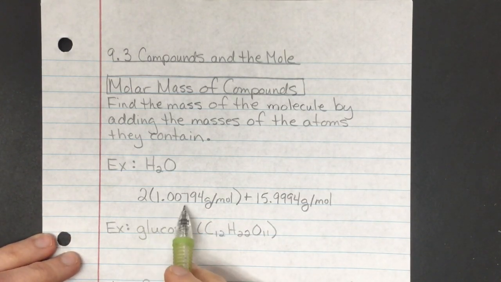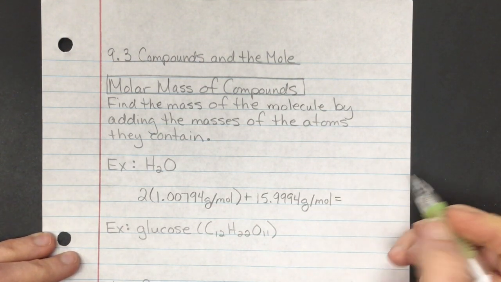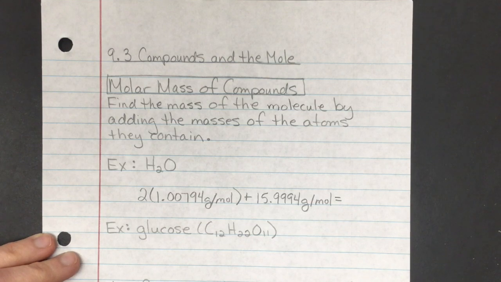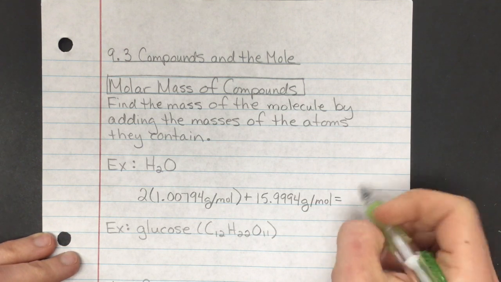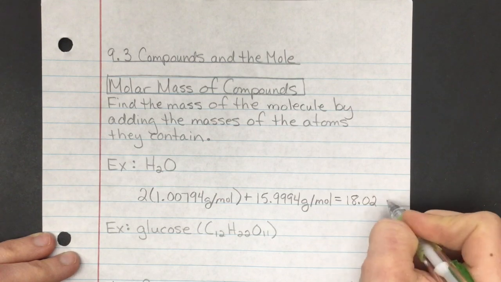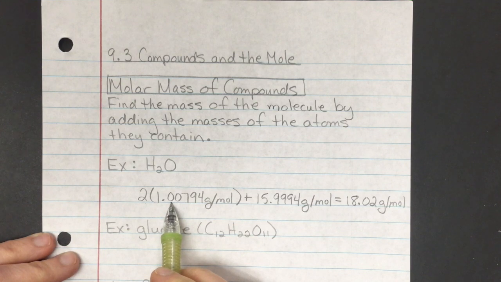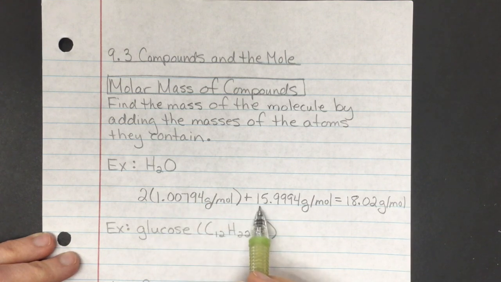And when I multiply this and add this together, I'm going to round here and not pay as close attention to my significant digits because these are really long numbers. So I'm going to go with 18.02 grams per mole. I multiplied 2 times 1.00794 and added that to 15.9994. So plug that into your calculator to make sure you're doing that properly.